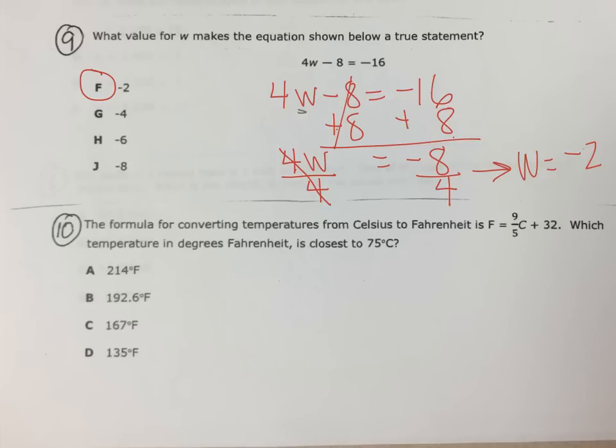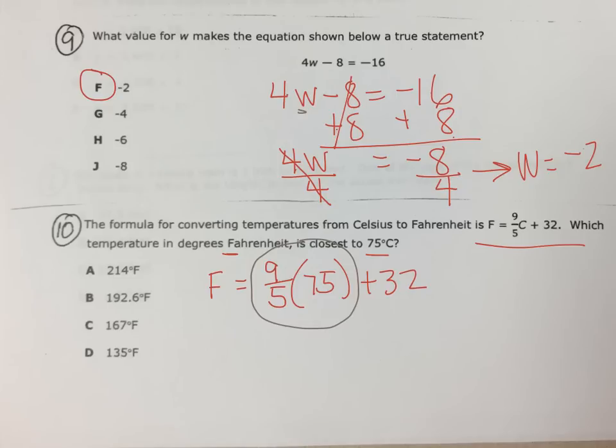The formula for converting temperatures from Celsius to Fahrenheit is F equals 9/5 times C plus 32. Which temperature in degrees Fahrenheit is closest to 75 degrees Celsius? Okay, so they're asking us to find the Fahrenheit and they give us the Celsius. Well, all I'm going to do is use this equation and plug it in. So F equals 9/5 times 75 plus 32. The first step I'm going to do is my multiplication, which is going to be this step right here.